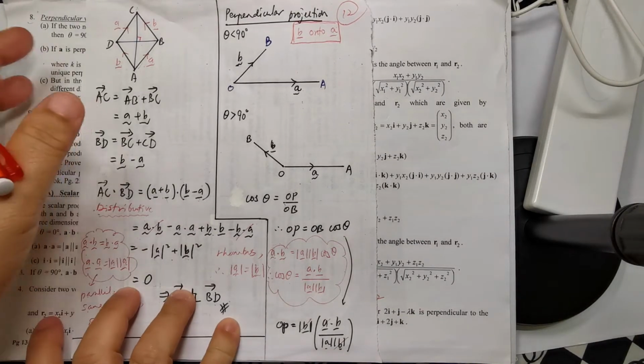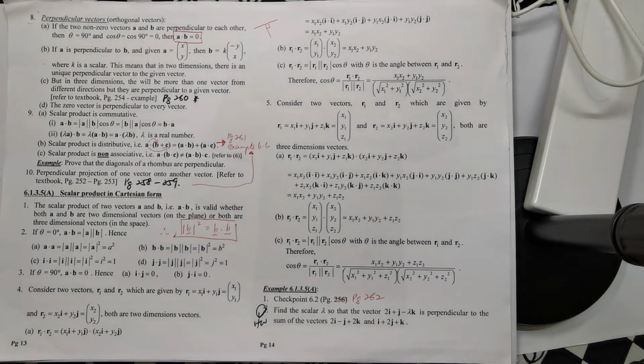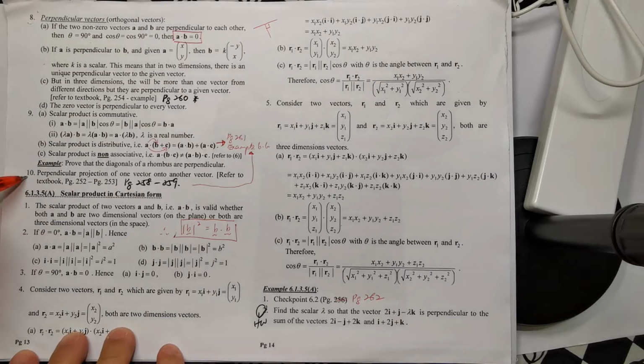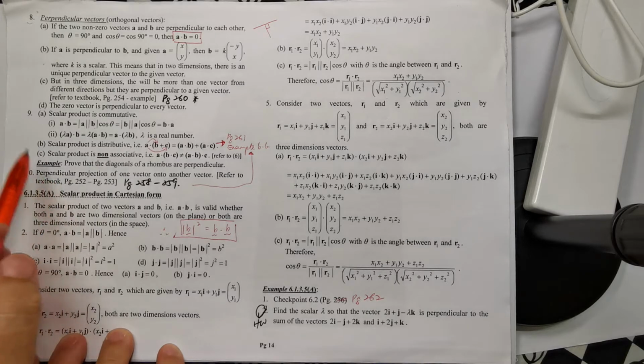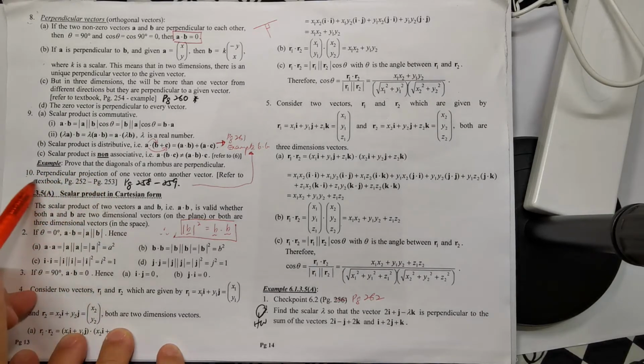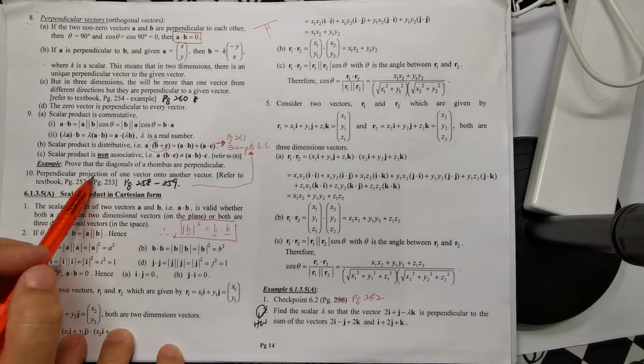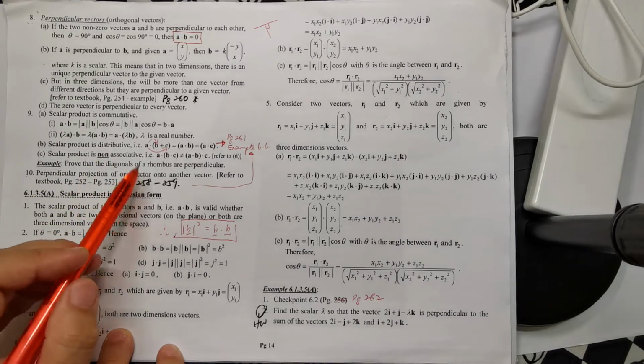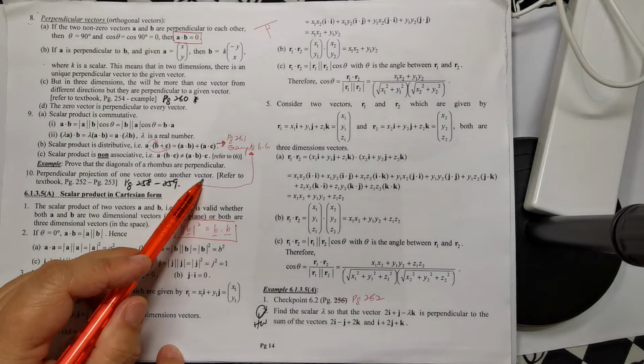All right, so this is the concept of perpendicularity of two vectors. Next, there is one more concept that is a little bit complicated, but so far we seldom use it. You should also try to understand it. This concept is perpendicular projection. What is the perpendicular projection of one vector onto another vector?